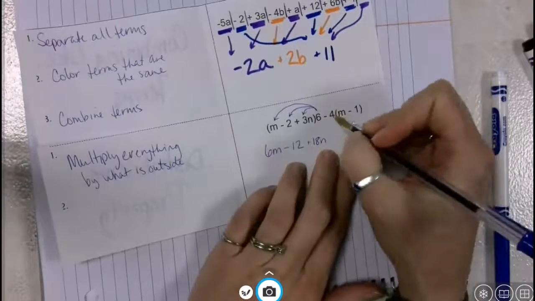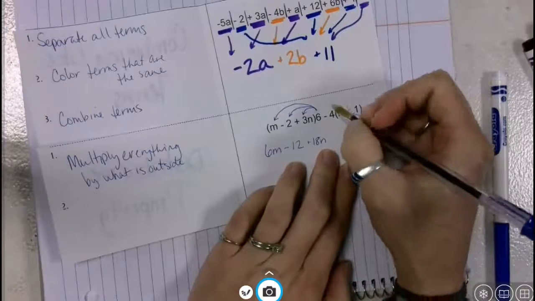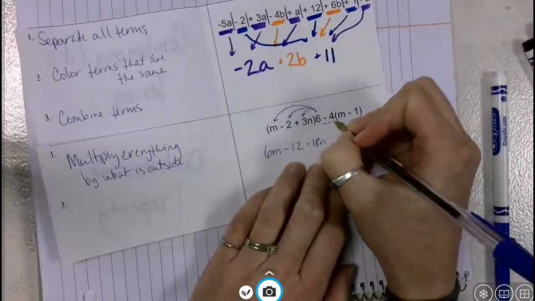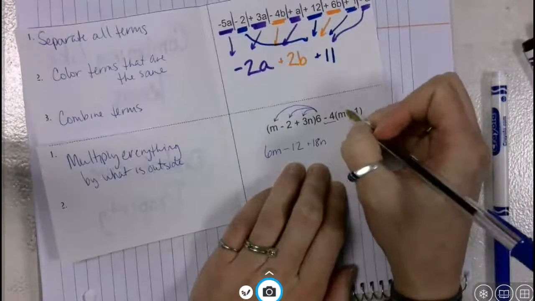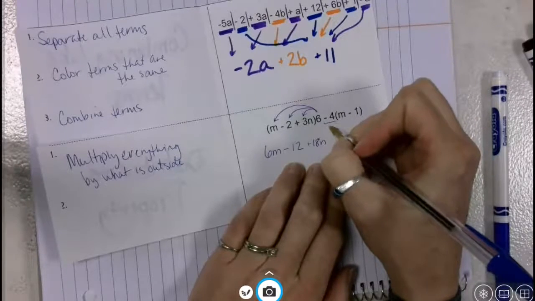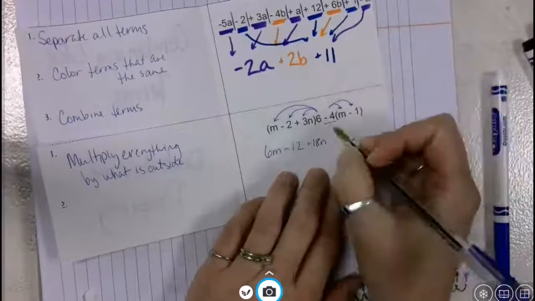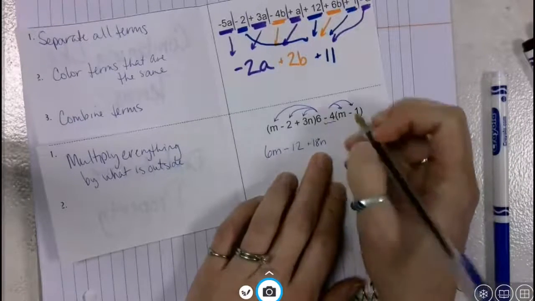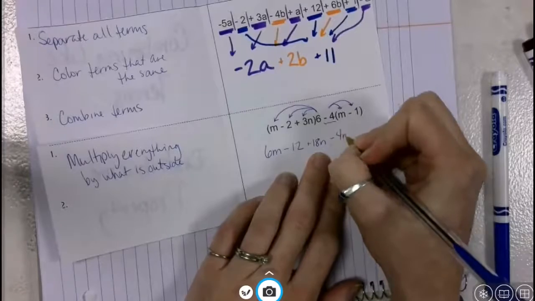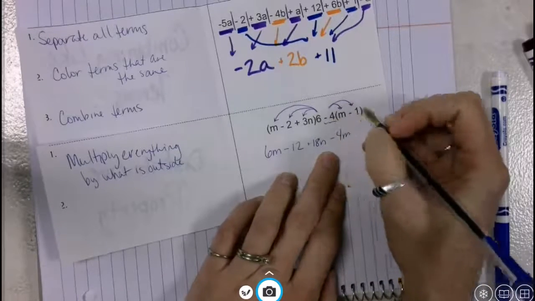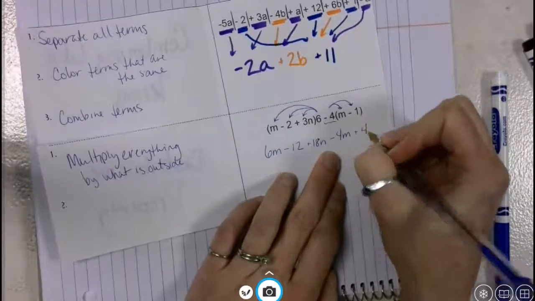So now I have to do the same thing with this second grouping of terms. But here I want you to notice that this is a negative 4 that I'm distributing in. This is the step that gets missed a lot, is that this is a negative. So I distribute that negative 4 in to both of those terms. So I have a negative 4 times m, which is a negative 4m. And then I have a negative 4 times a negative 1, which gives me a positive 4.